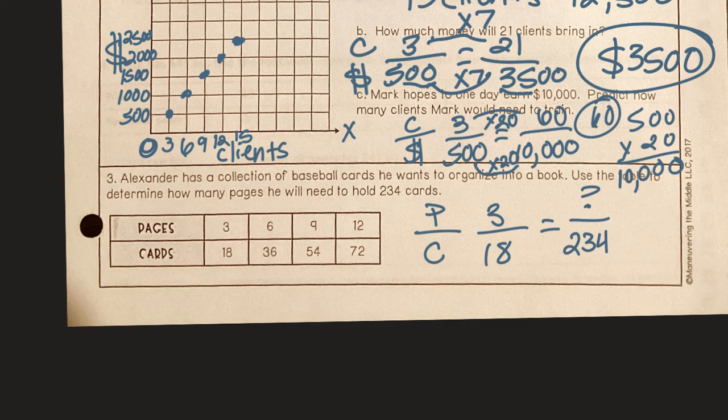Now, I can simplify my 3 over 18 in order to find my relationship between 18 and 234. That relationship is going to be very big. So in order to save time, if I just simplify this initial ratio, I can get to 234 a little bit easier.